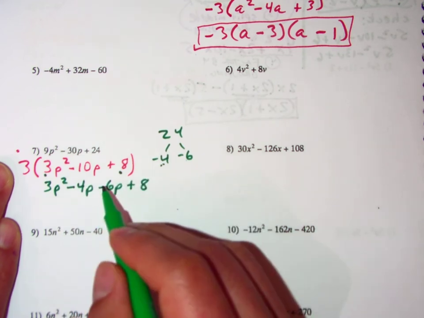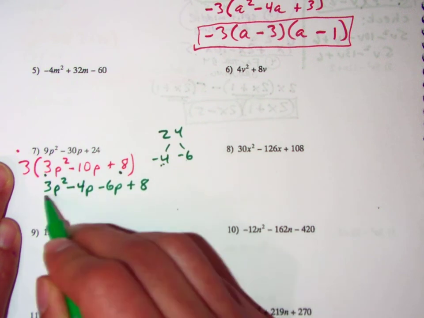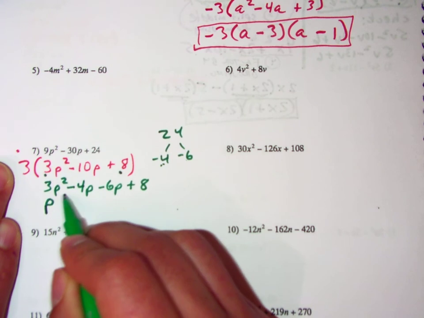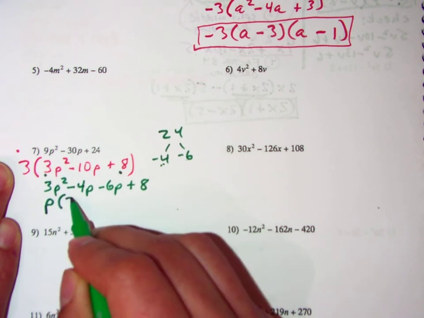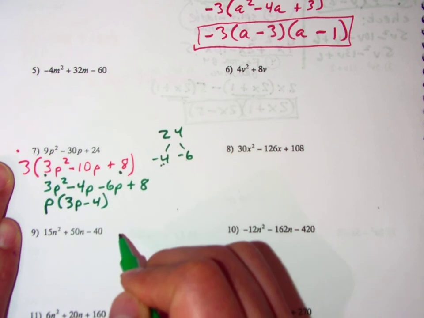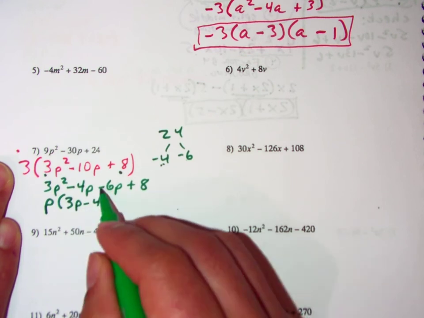And again, we factor by grouping. So looking at the first two terms, looks like there's a p that you can remove as the GCF, leaving 3p minus 4 as what's left over. Bring down whatever this sign is. If it were a plus, you bring it down.